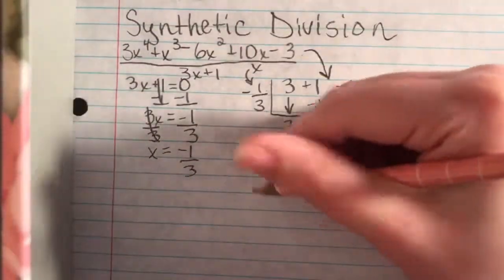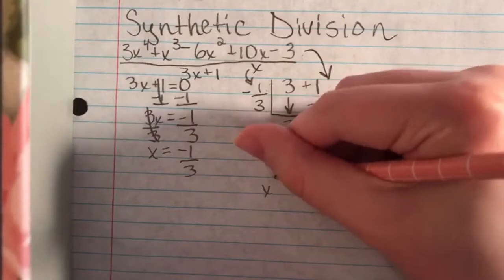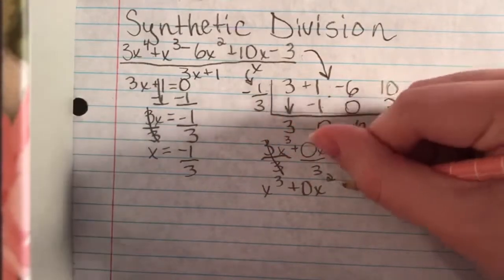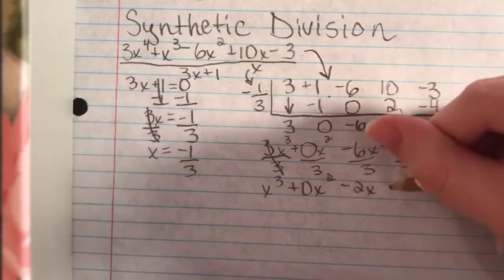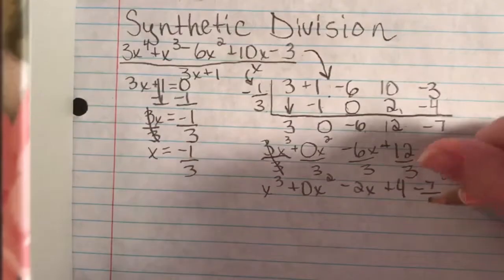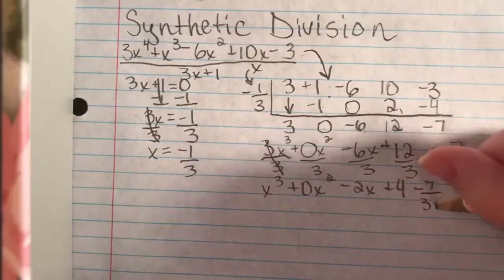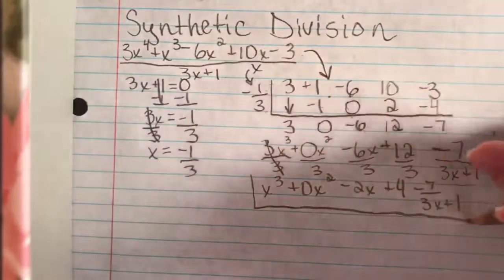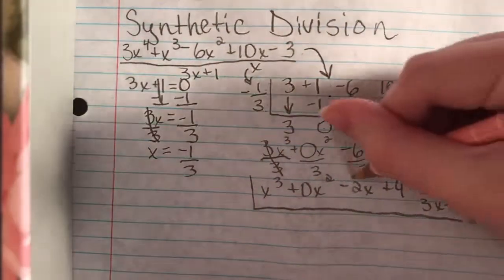So then the answer is x to the third plus 0x squared minus 2x plus 4, and then the remainder, which is negative 7 over 3x plus 1. And that's how you do the problem for synthetic division.